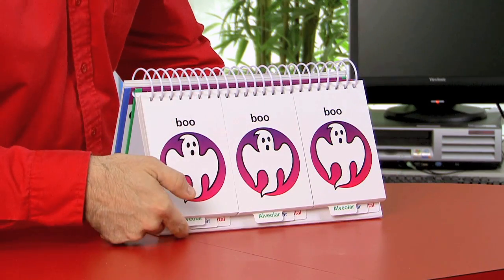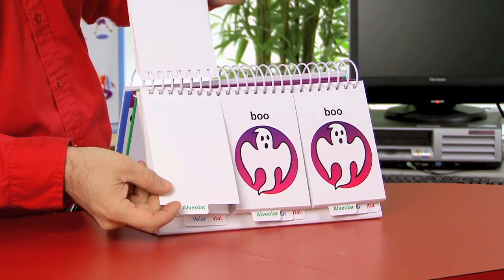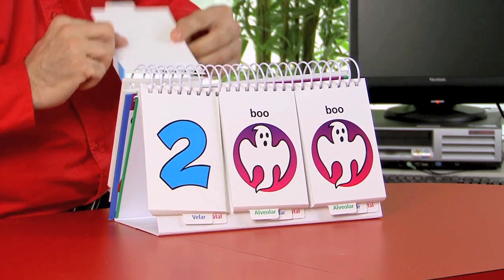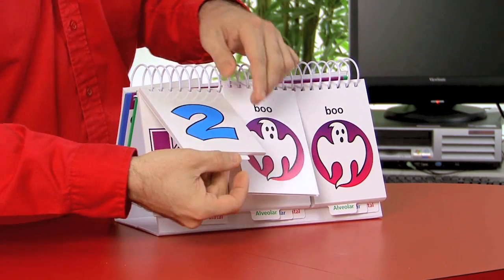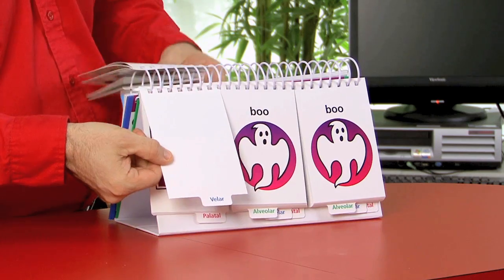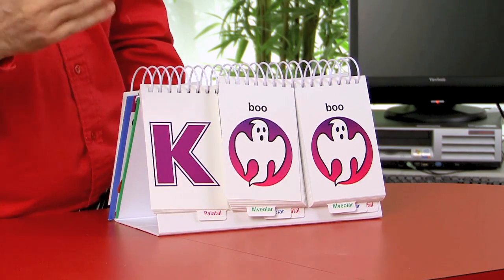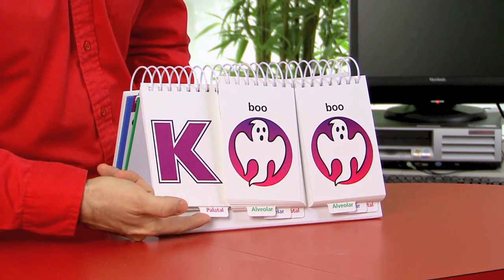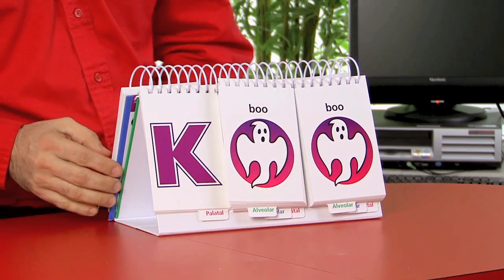So with this, we have the bilabials that we start with. You'll also notice here that we can switch to our alveolar sounds. Then we move on to our velar sounds here. And then, of course, we include our palatal sounds. There's the tab there at the back of the flip chart.